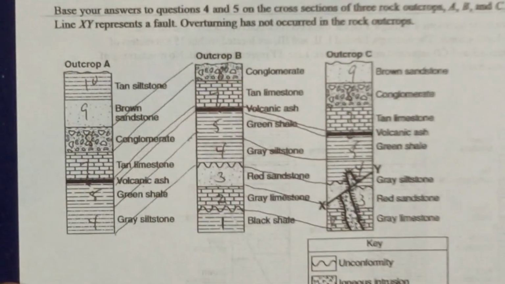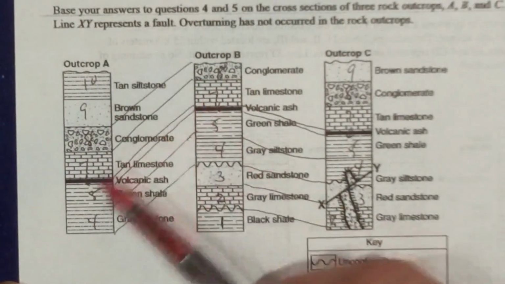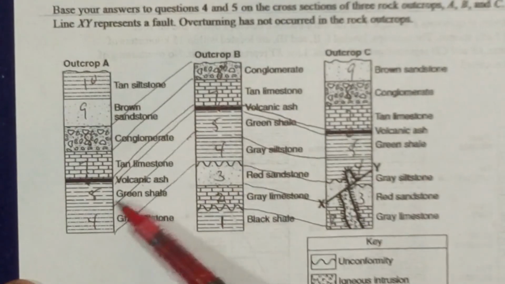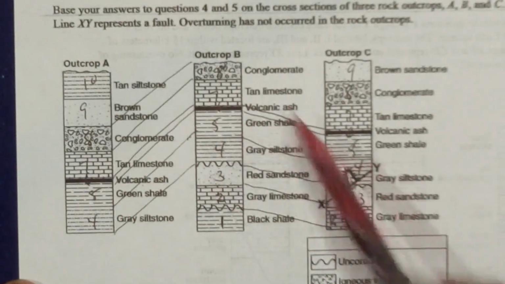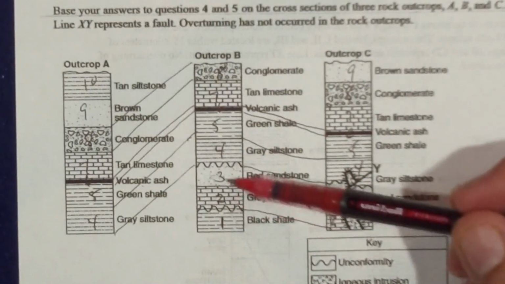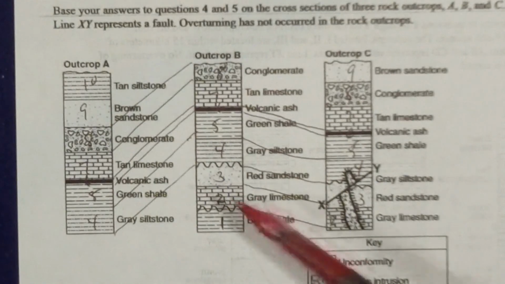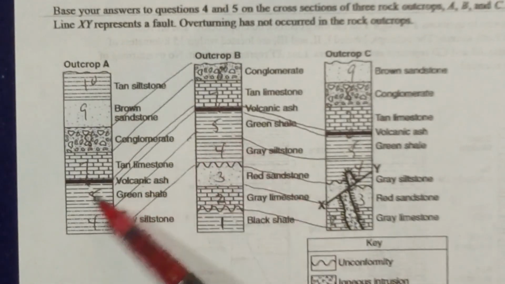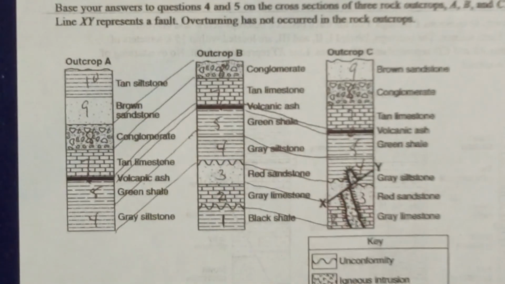I had conglomerate here. I had this tan limestone, the volcanic ash, the green shale, and so on. And I matched up along with the other ones that are over here. So once I got done with that, I was able to establish that this was number 1, 2, 3. That this over here, 4 matched up with 4, 5 matched up with 5, and so on. I was able to establish the different numbers of the different units.